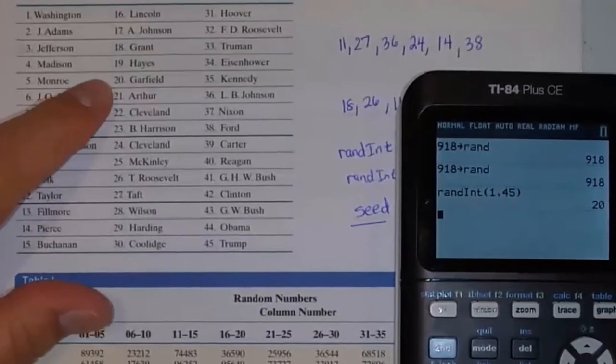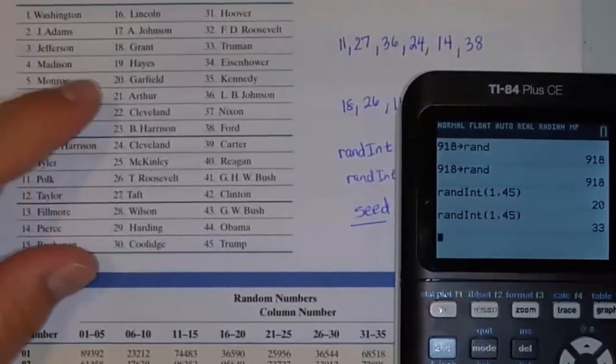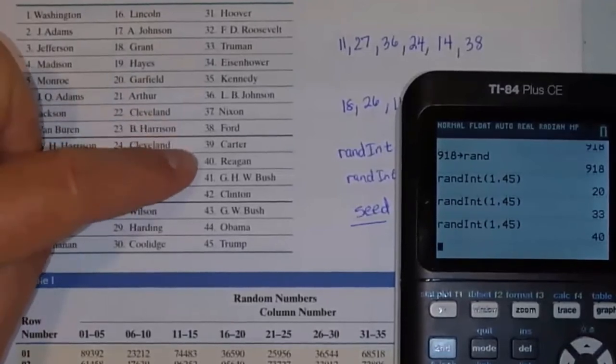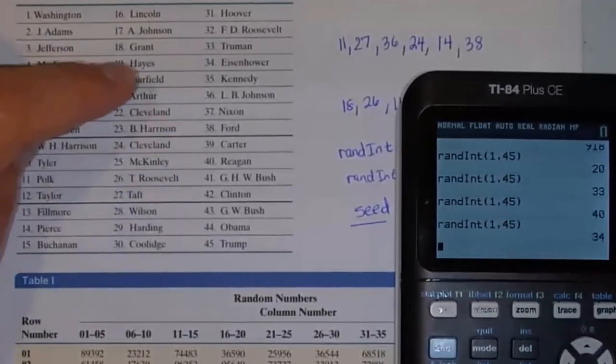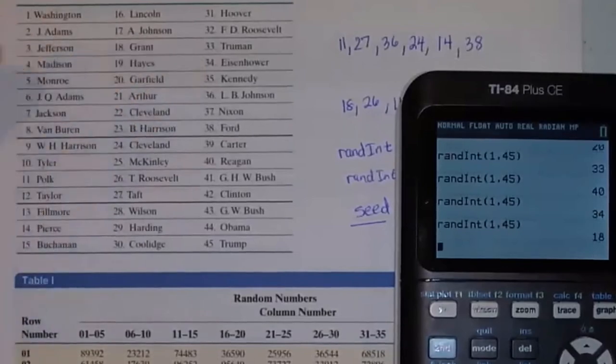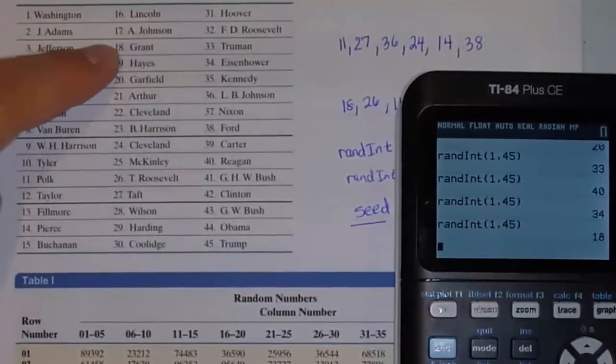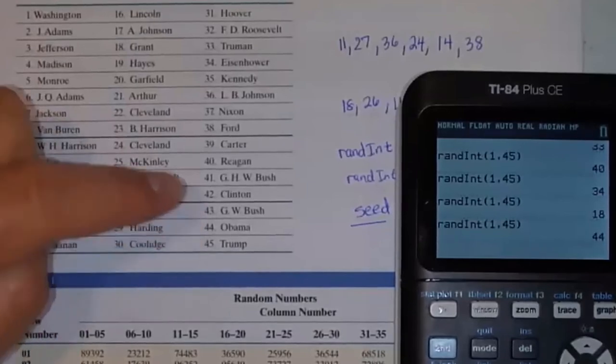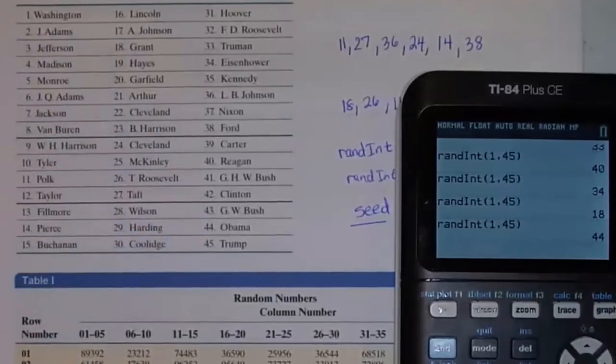So that would be Garfield. Then number 33, that would be Truman. Then number 40, Reagan. Then number 34, Eisenhower. Number 18, Grant. And number 44, that would be Obama. So those would be my 6 individuals in my sample if I did it this way. In this case, I didn't get any repeats, so I didn't have to worry about skipping anything.